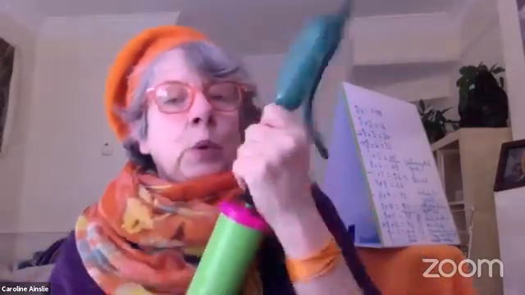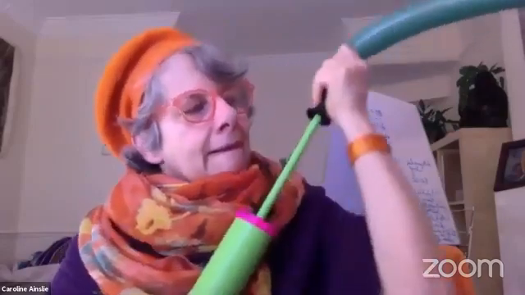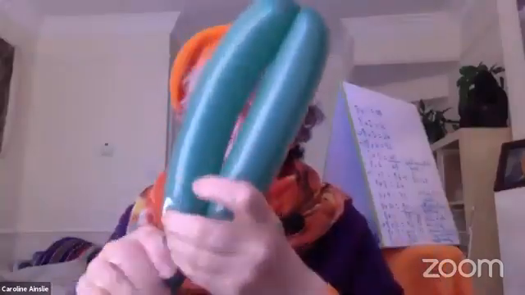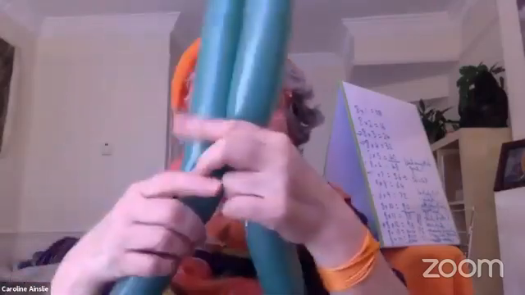What other shape can we make? There's my pump. Let me see what other shape we'll be making. I wonder what shape I'm making. 1, 2, 3. Okay, that's 3 sides, 3 edges. That's a triangle. We've already had one of those.